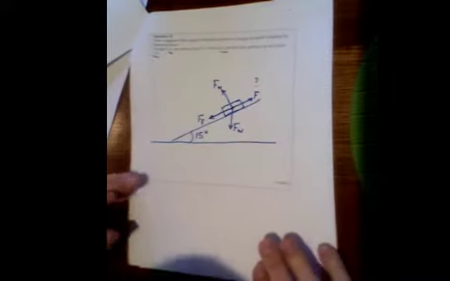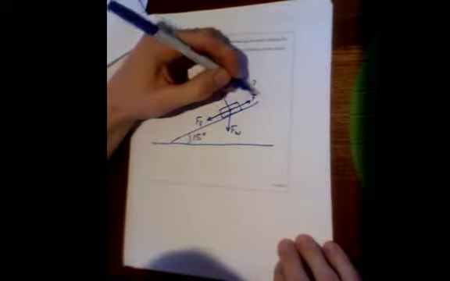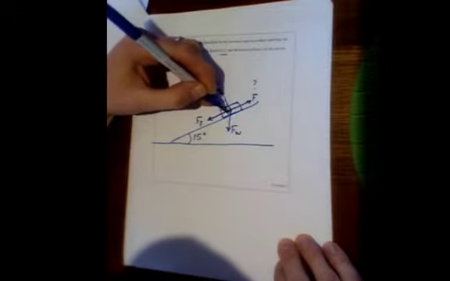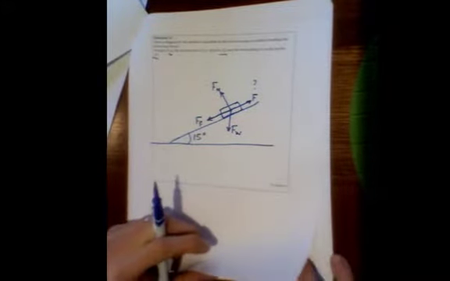Sum of forces is nothing when there's a constant velocity. So that means the force being applied is overcoming friction, and it's overcoming that bit of gravity that's wanting to pull this block back down the slope.